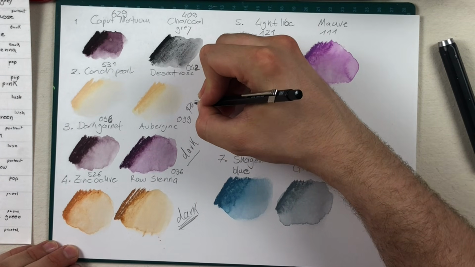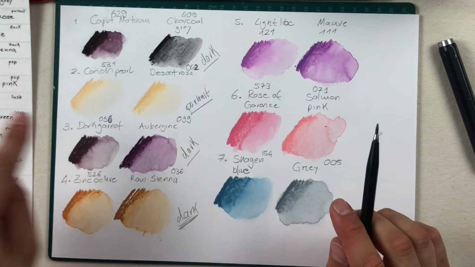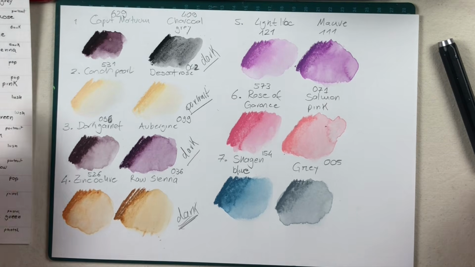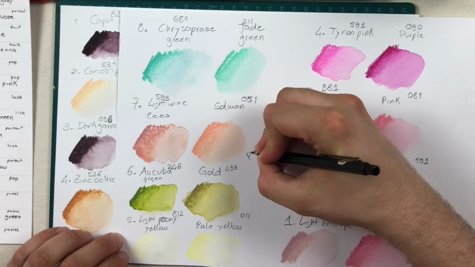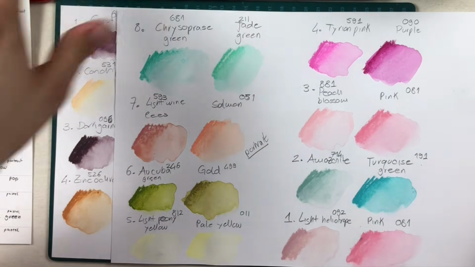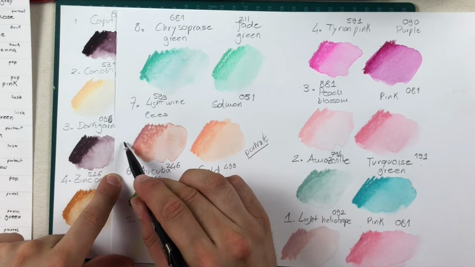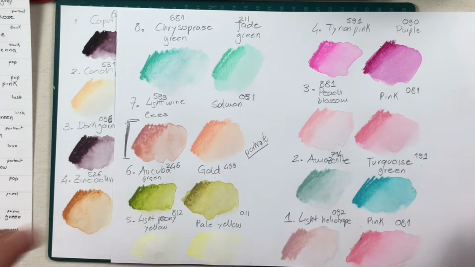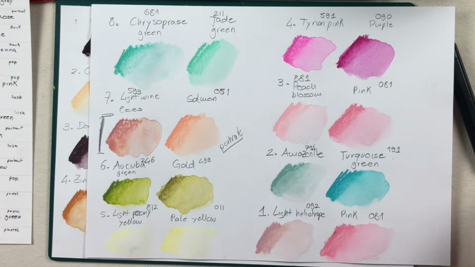is conch pearl. In my opinion, you don't need to have both conch pearl and desert rose because they're very similar. Then in the portrait set, you have light wine lees and salmon. And I have to say, light wine lees, now I have had these extra colors for a month. Light wine lees is one of them that I found myself using quite a lot. So maybe I like it less than other colors, but I use it quite a lot.